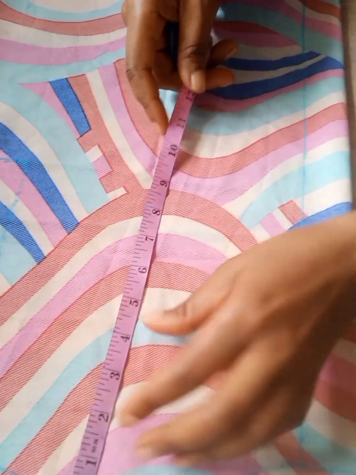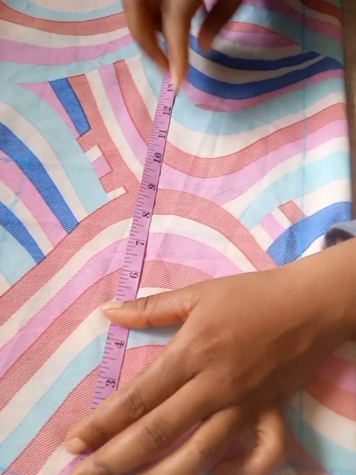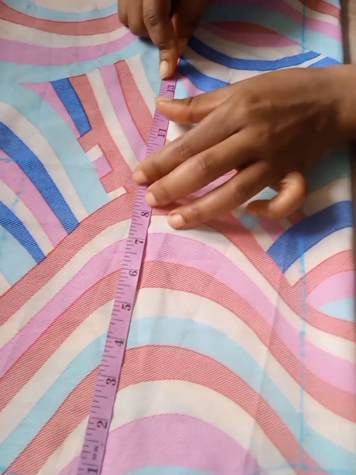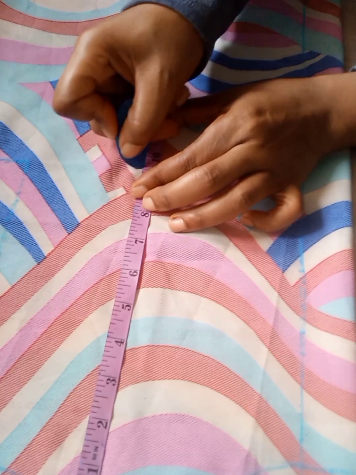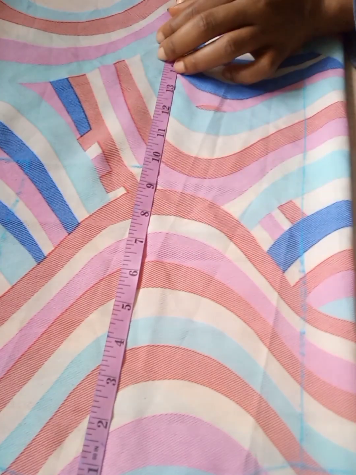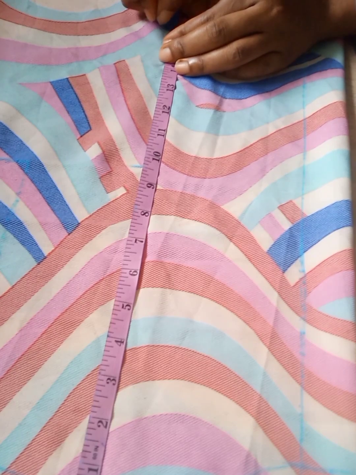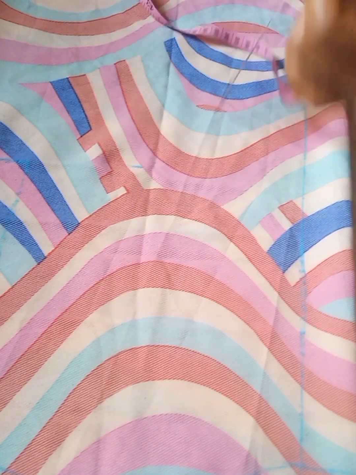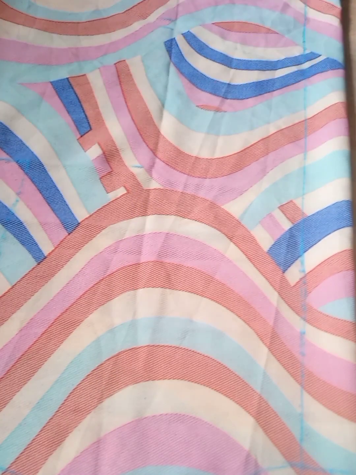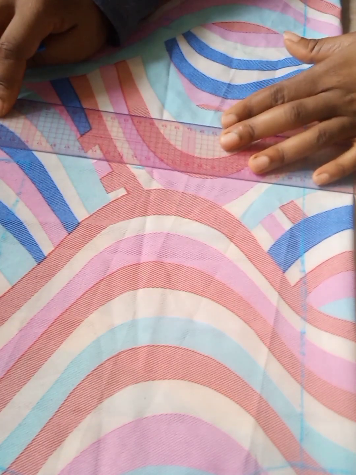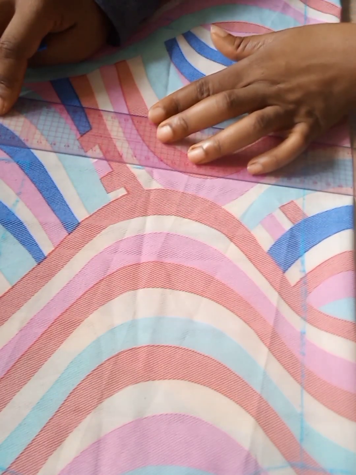From this shoulder line, I'm going to impute my breast length, which is 9.5 inches, and my waist length plus seam allowance. At this back part, we don't actually need the bust. I'm going to draw a straight line across the marks.